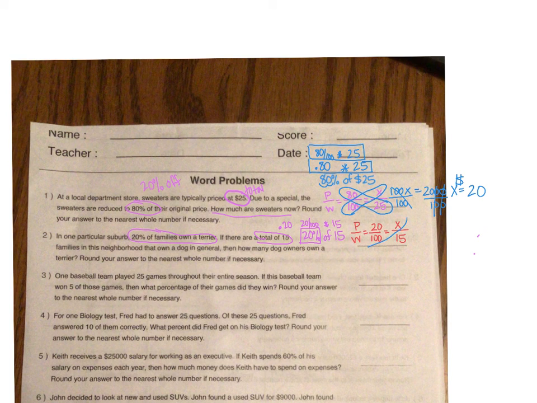So I'm going to need to do some cross multiplying. I get 100x, cross multiply the other direction, and it looks to me like I get 30, and add the 0, 300. I divide by 100, and x equals 3. So that means that there are 3 families in the neighborhood that own a terrier dog.